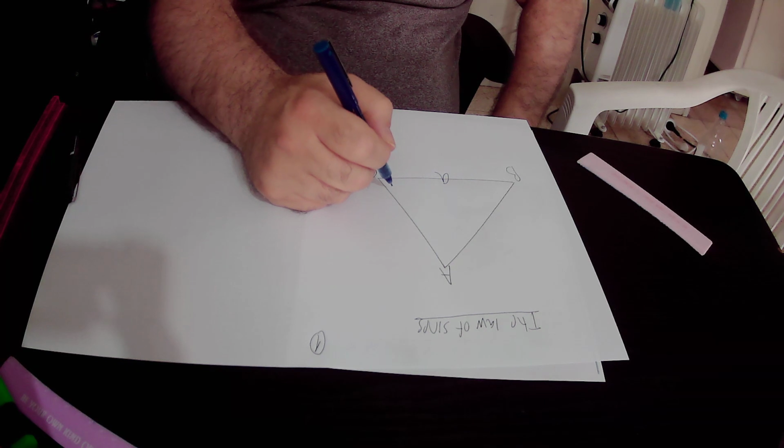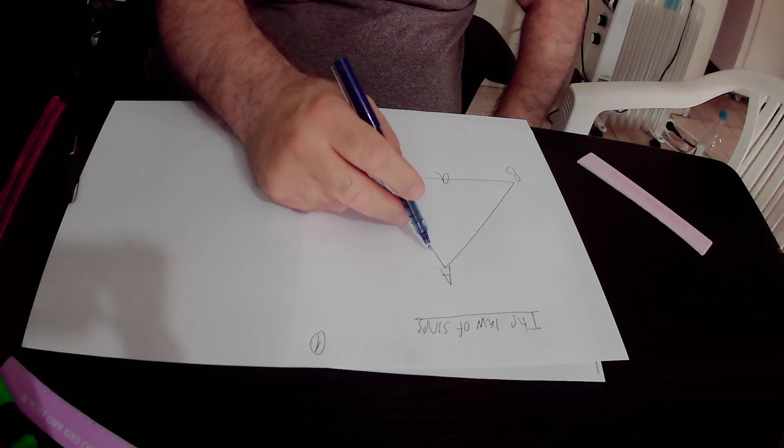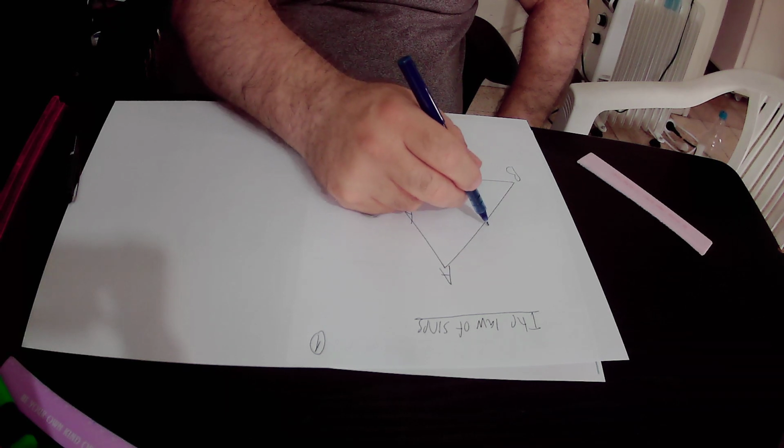The length of side AC equals B units. And the length of side AB equals C units.